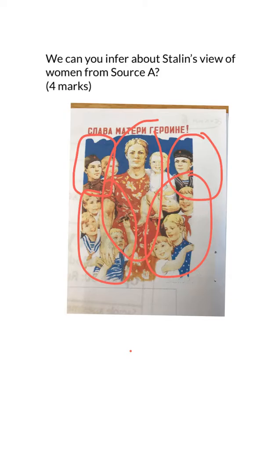When you make an inference, you don't just say the obvious. So, for example, you would say, one thing I can infer about Stalin's view of women is that women were expected to have large numbers of children. The second part of the question is, how do you know this? I know this because the woman in the picture is surrounded by 1, 2, 3, 4, 5, 6, 7, 8, 9, 10 children. So the picture shows a woman surrounded by 10 children. Therefore, I could infer that Stalin's view of women was that women were supposed to have lots of children.